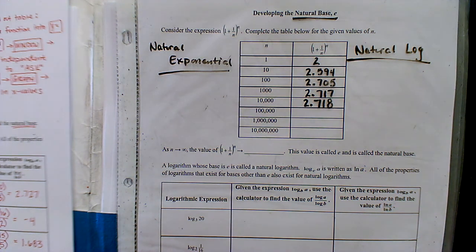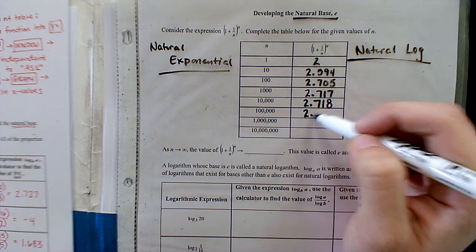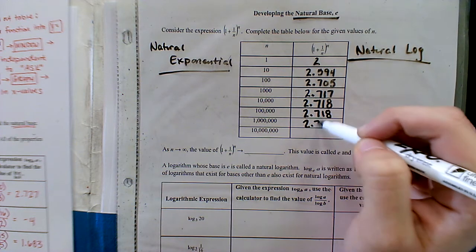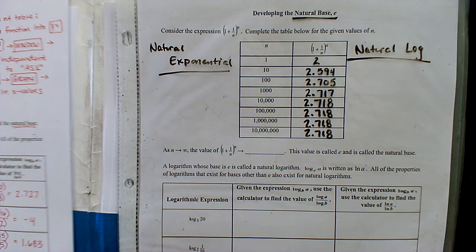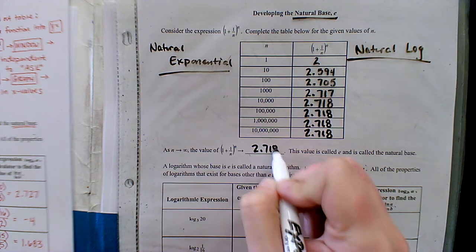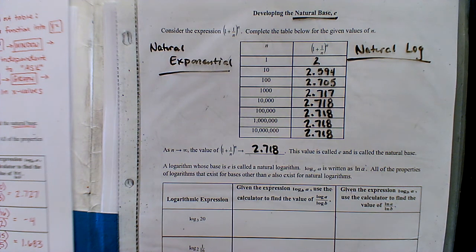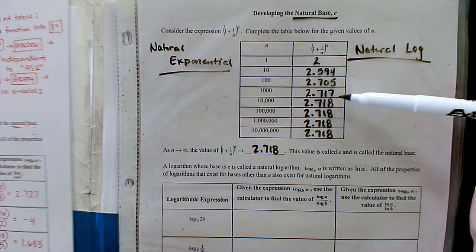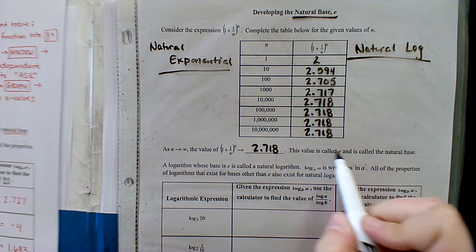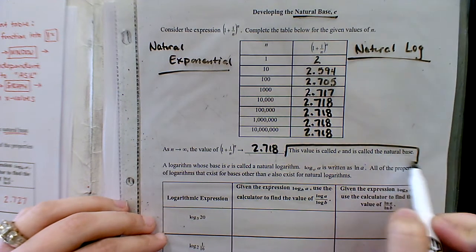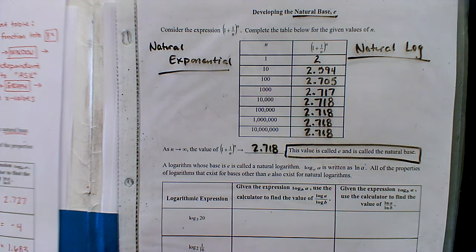Did you guys start to notice a pattern after a while? I did 15 zeros. 2.718, 2.718. What if we were to do 100 million? Think you'd get the same? I'd probably agree. Okay, so if we were to continue making our n values get very, very large, we could probably assume that our output or y value is going to be around 2.718. What this special value is referred to is letter E, which is called the natural base.